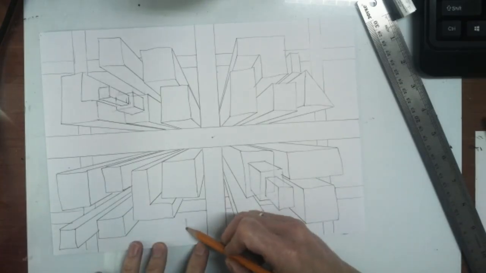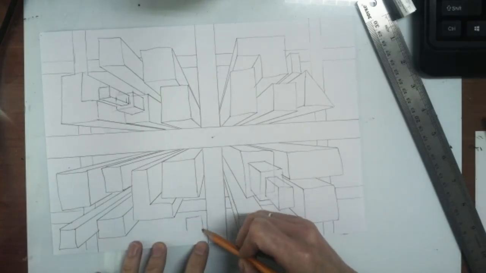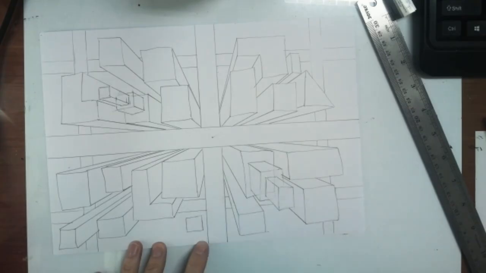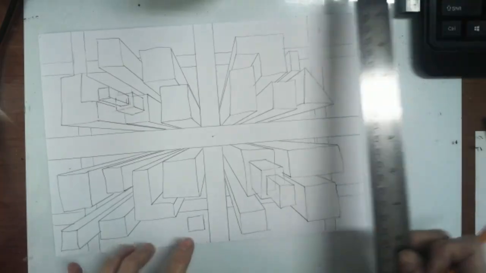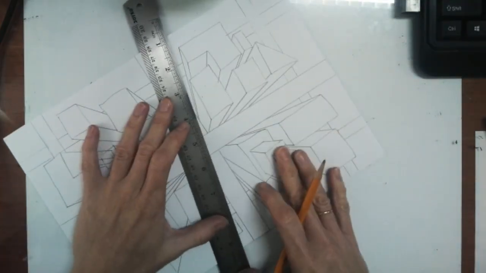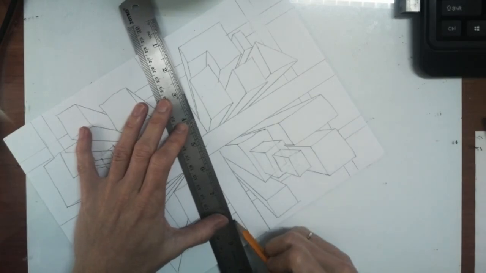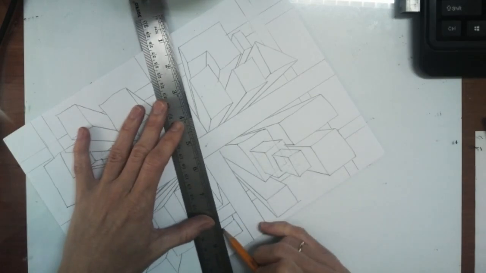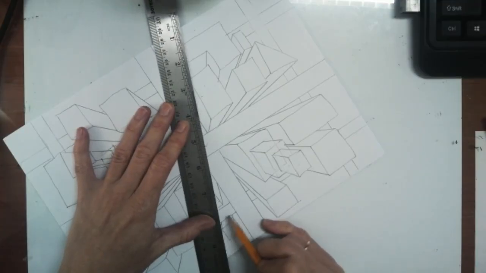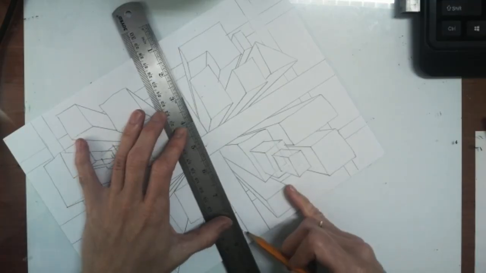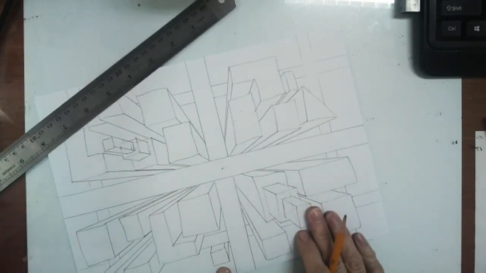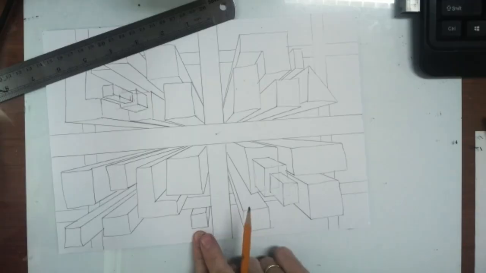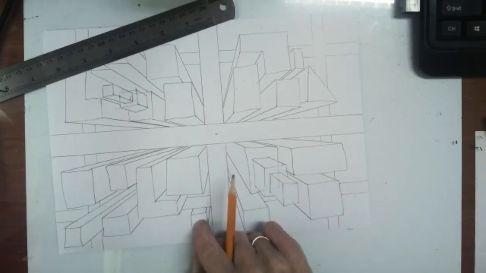If you want to add another building over here, you can do that. It's just going to go inside this corner like this. So we'll just stop that line once it gets to this road. Okay, so there you have it. There's a city or a building drawn on the other side of the road.